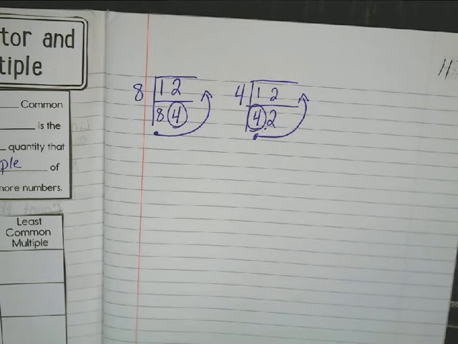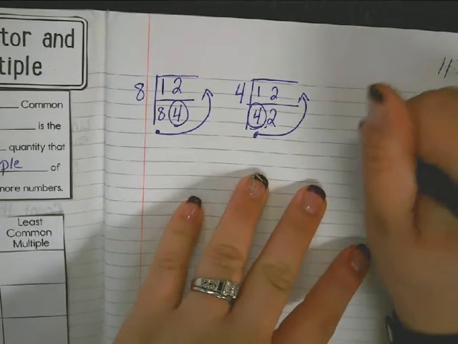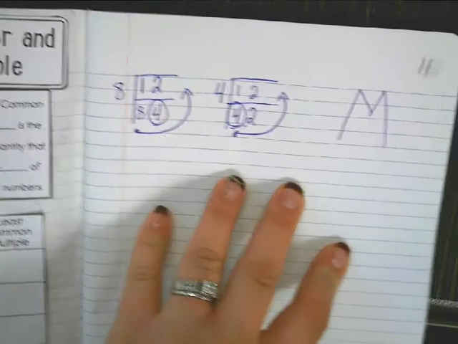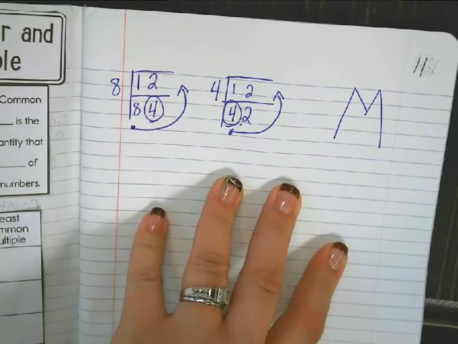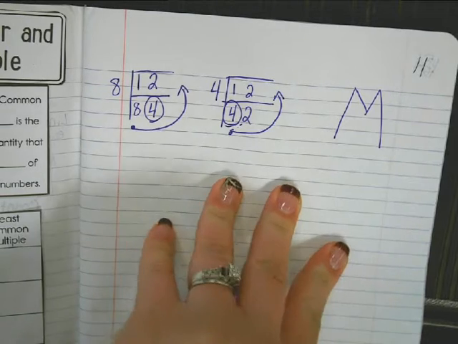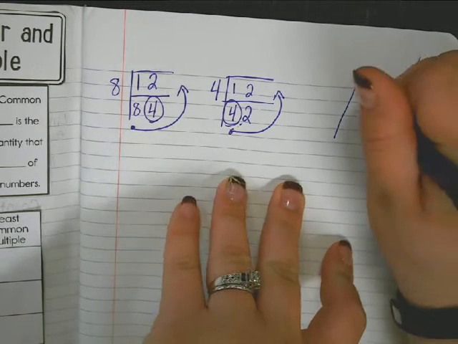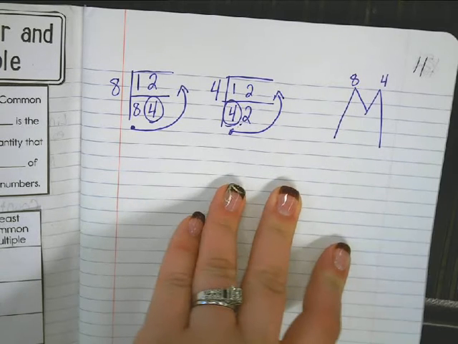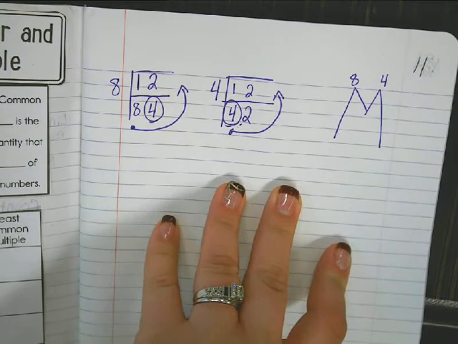When we do the least common multiple, we're going to make an M. You only have to make one M, and at the top, you're going to place your numbers. You're going to say 8 and 4. I forgot how you do this. Oh, I know this is multiply. I got it. Just wait.